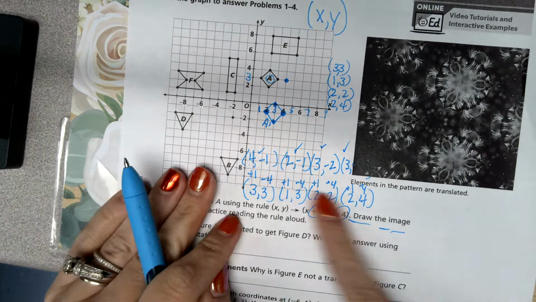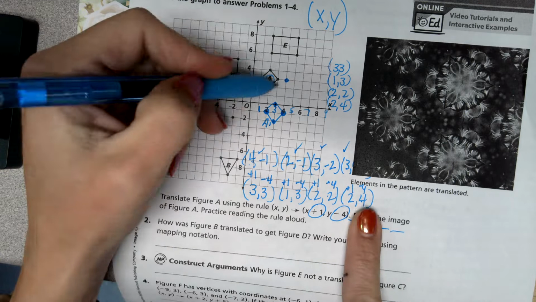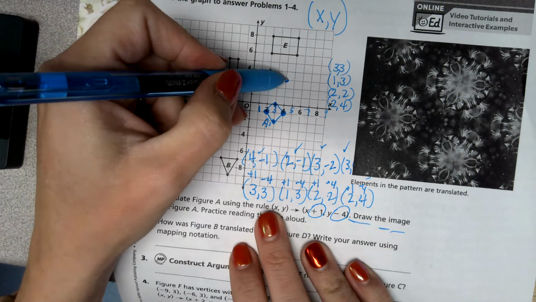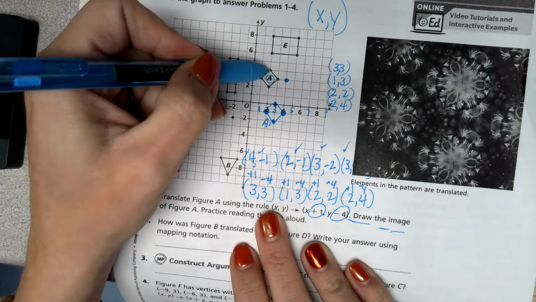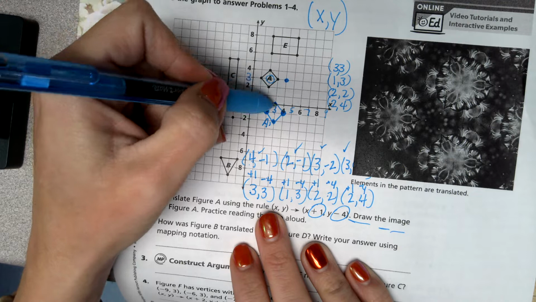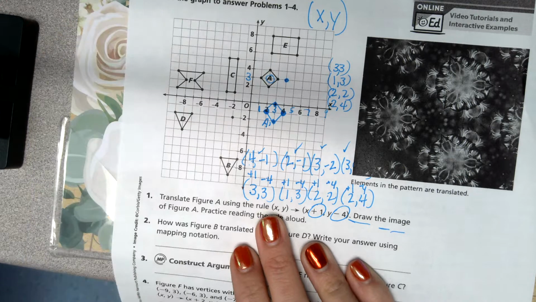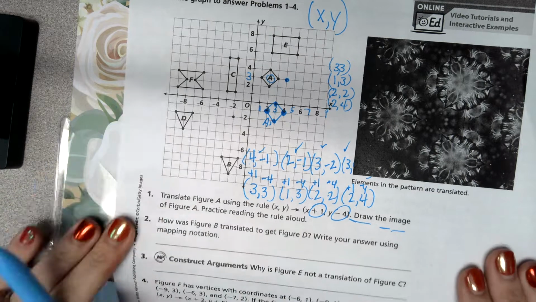You can either add and subtract with the coordinates and then draw them, or you can just visually see, okay, I'm going to go plus 1 here and down 4. Plus 1 here and down 4. Plus 1 here and down 4. Plus 1 here and down 4 to make the new A. So that was kind of your freebie for this one.